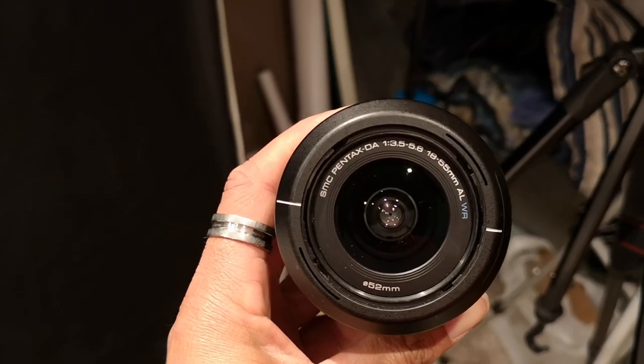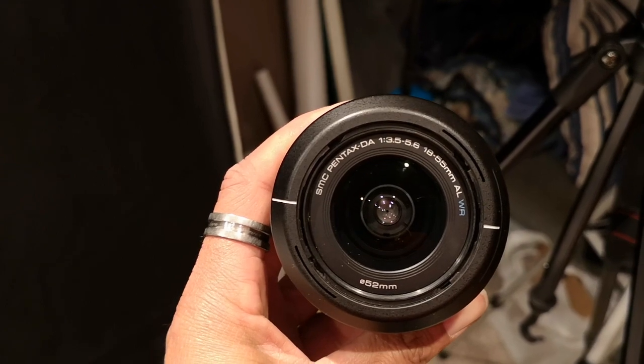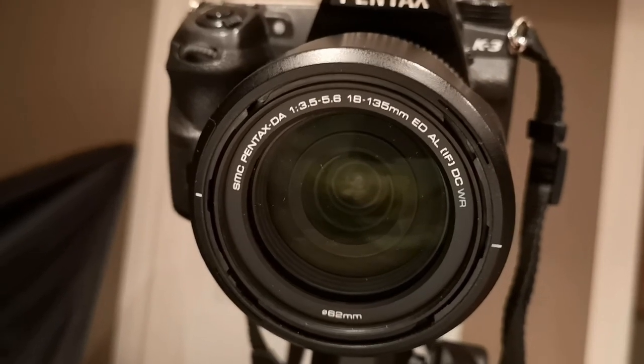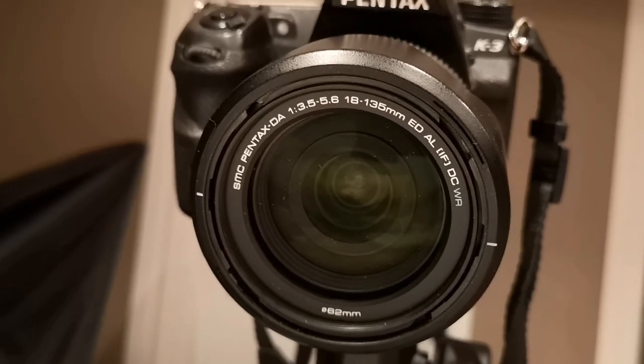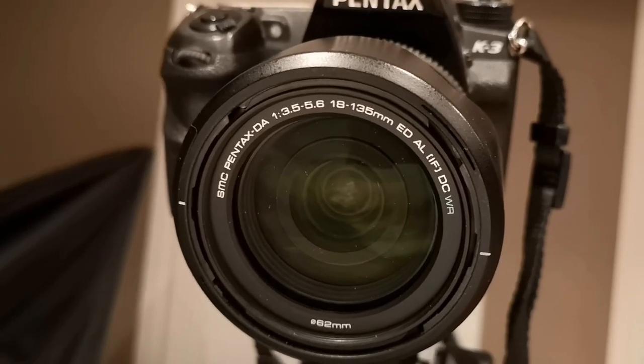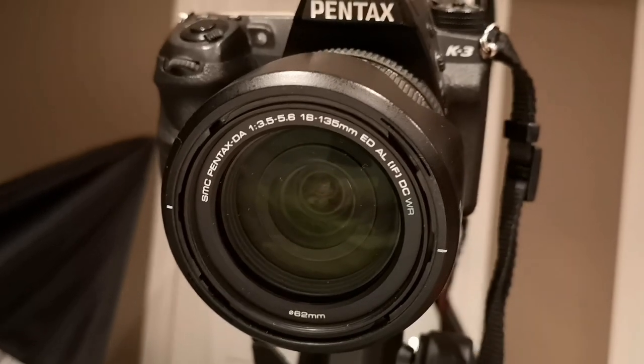Now, if you notice, they both show 3.5 to 5.6. So technically speaking, if you're going by f-stop as a measurement of how much light is getting through the lens, they should be identical, 3.5 to 5.6. Are they identical? Let's find out right now.